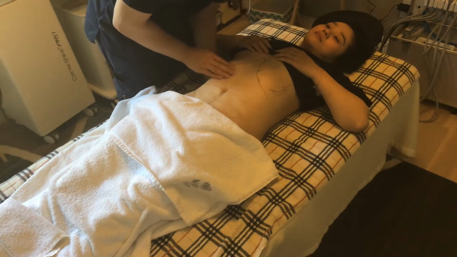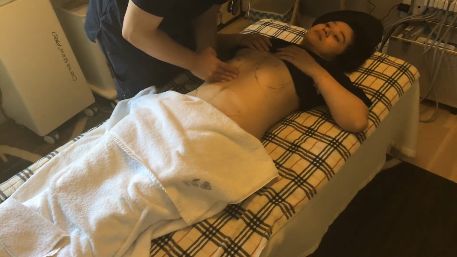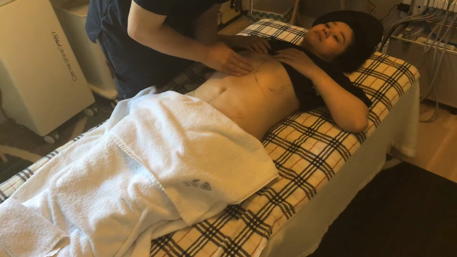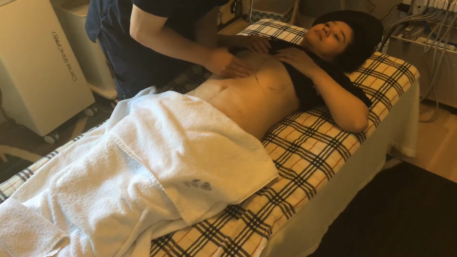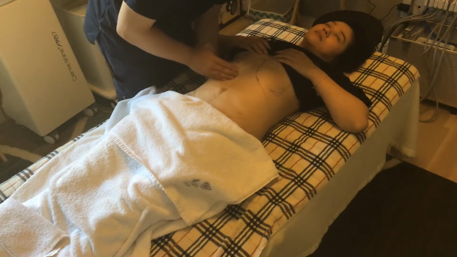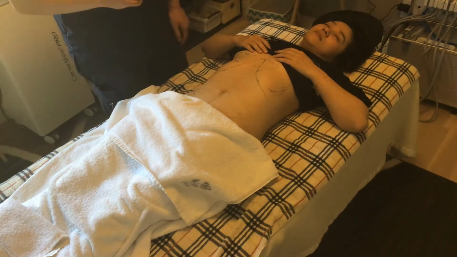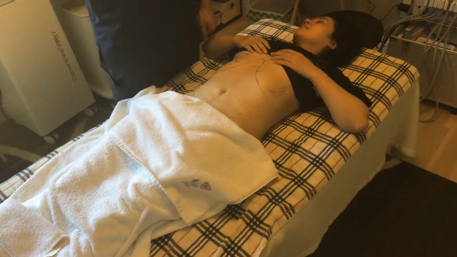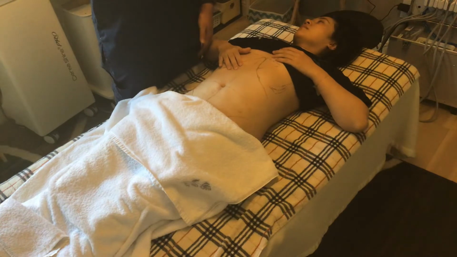Okay, take a deep breath in, out. Take a deep breath in, out. Alright, so I can feel the liver slowly meet my fingertips when the patient exhales.